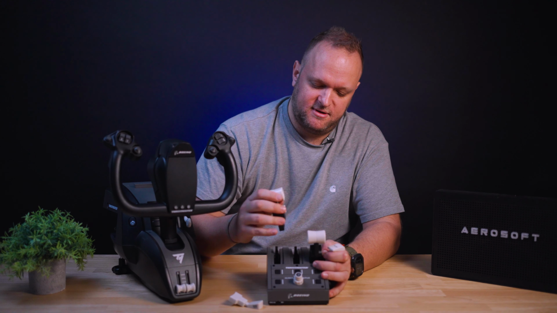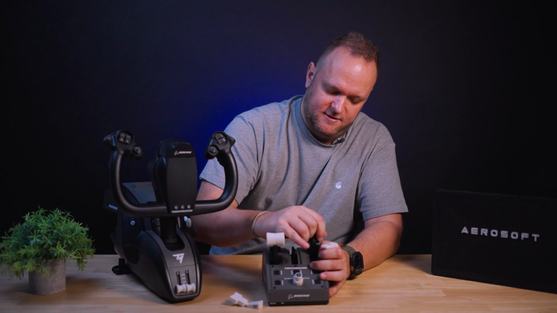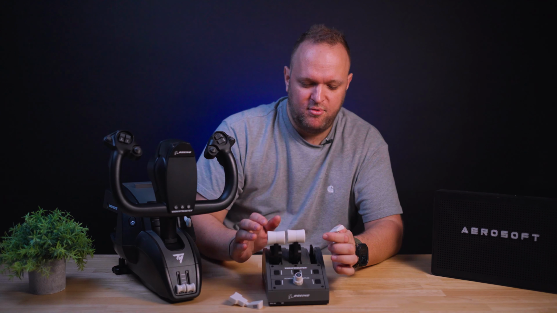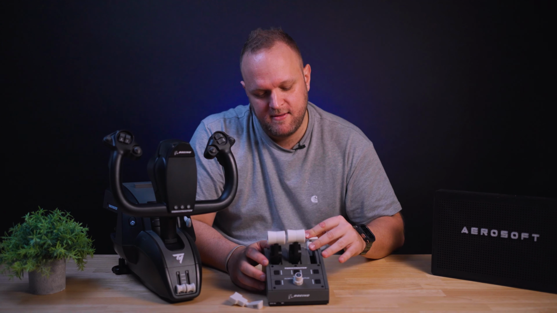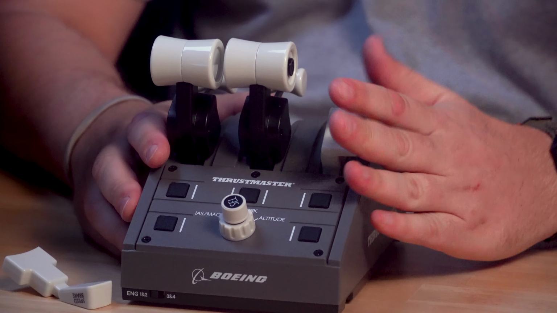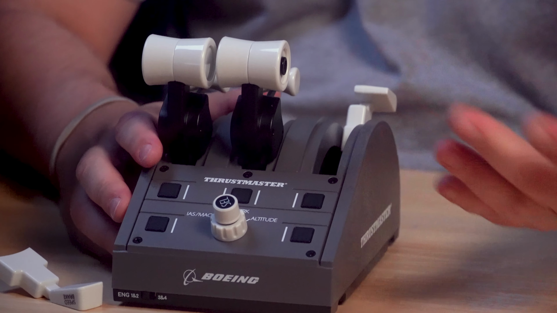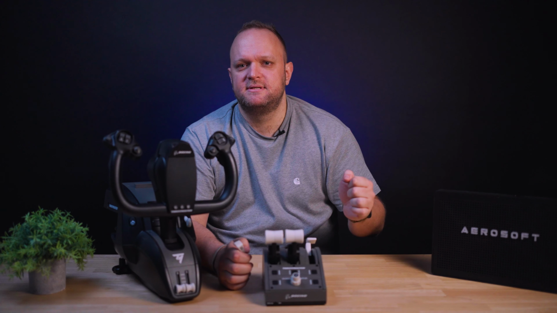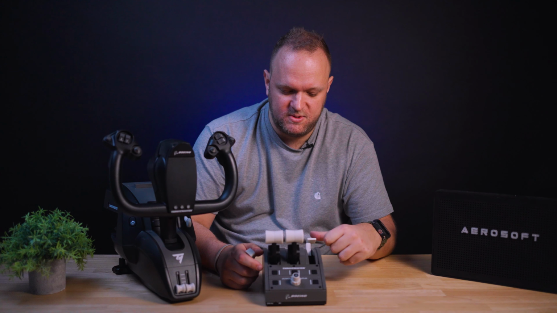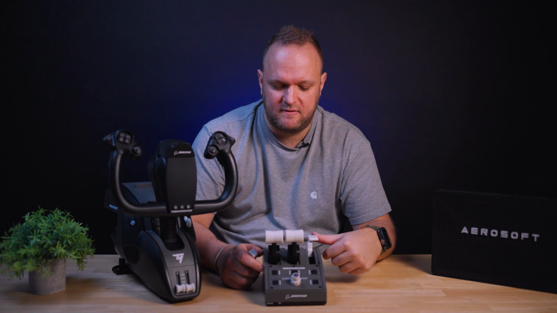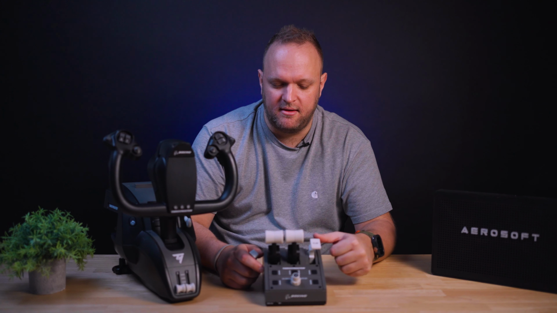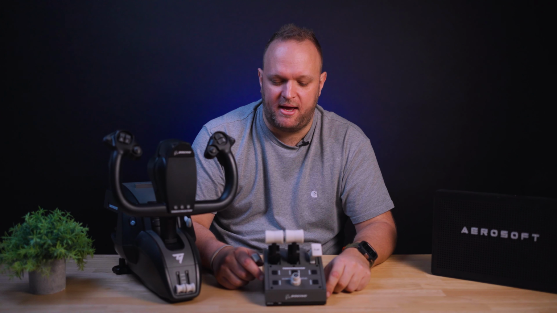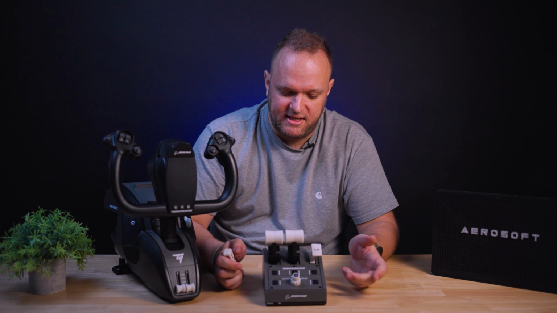So you just take them out, you move like so, and boom, you put here your flap handle, and then you have a flap axis. So depends what you like more. I like more the spoiler axis because during descent I have more control, but if you like to use it for your flaps, then you can go through the different flap settings and use it as a flap axis. Up to you. So that's very nice.